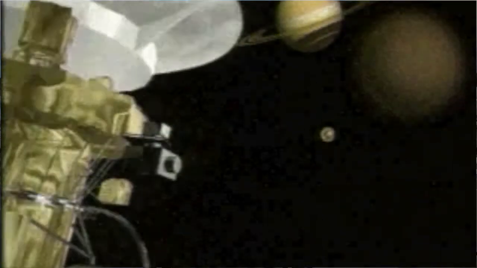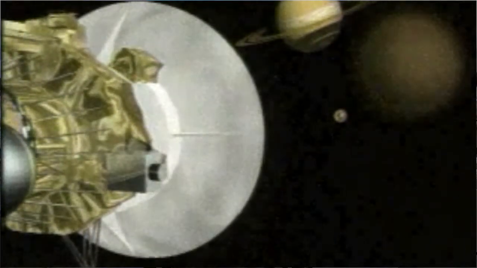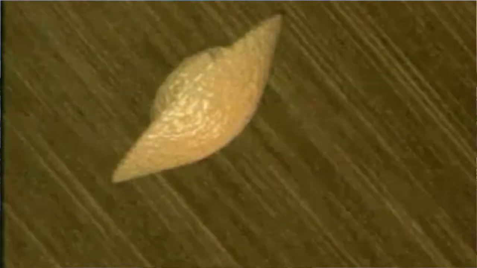The approach speed to Titan and Saturn was way beyond anything that any probe or any satellite does around Earth. And so what happened is, and I'm going to let you watch this video while it happened, Cassini was going to release Huygens, and then Huygens was going to go to Titan. And in the meantime, Cassini was going to be grabbed by Saturn's gravity. Huygens was going to be grabbed by Titan's gravity.